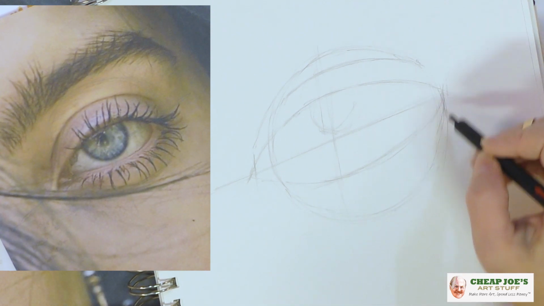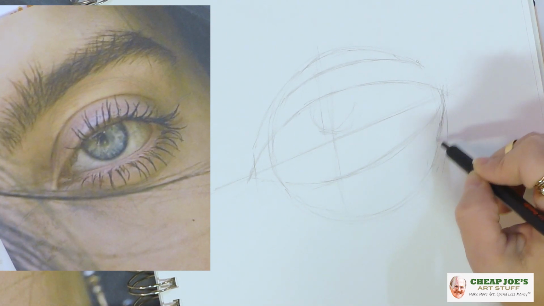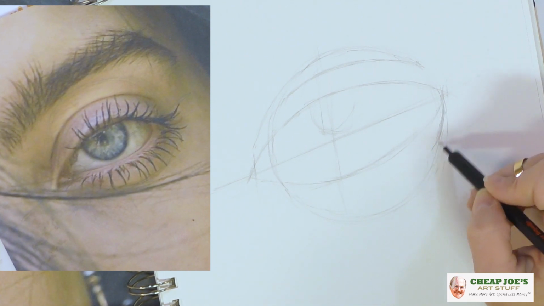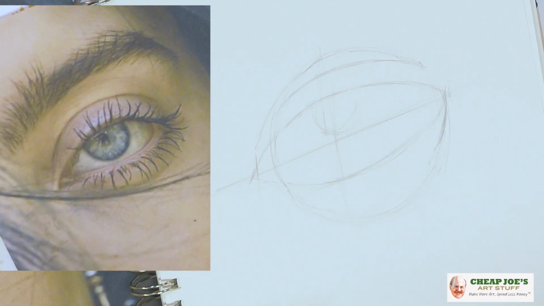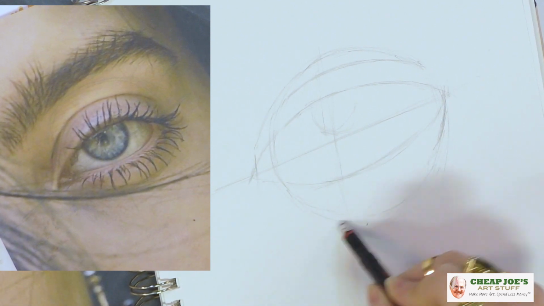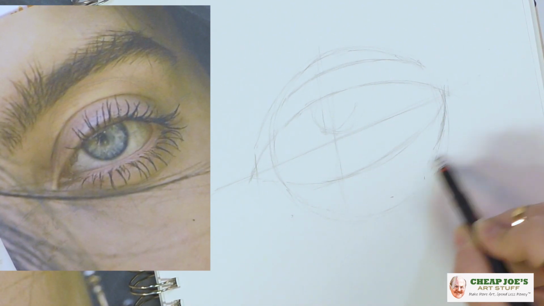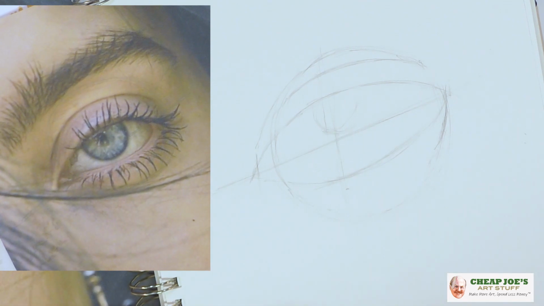How we get that in. Then we have her lower lid and how that curves down, and then that becomes more just like a lighter shadow shape, so it doesn't need to be that harsh line right there.